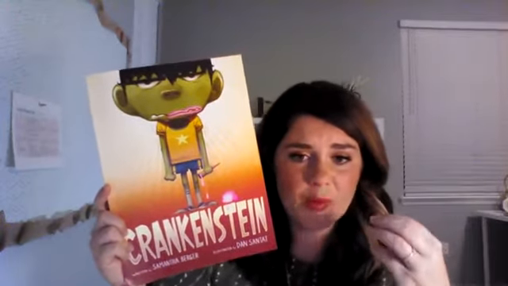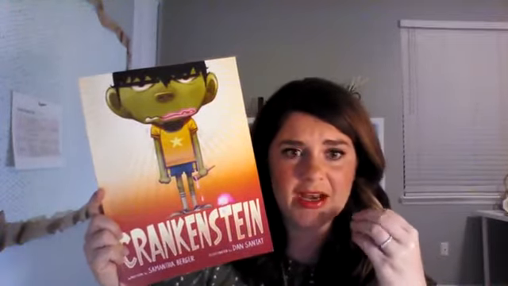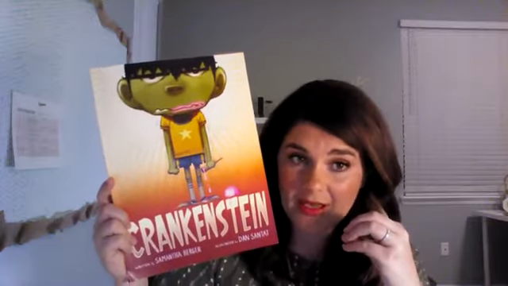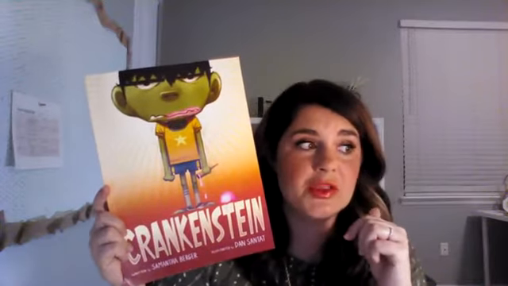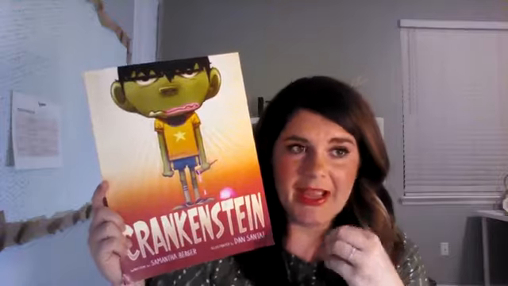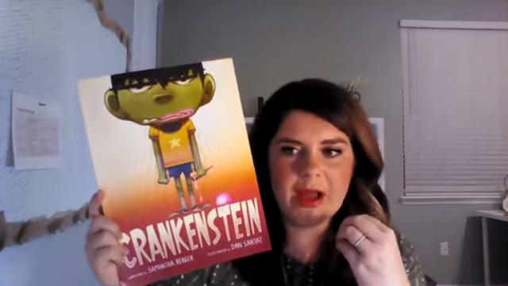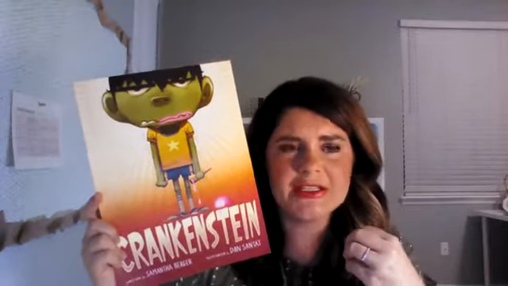So when we think about appropriateness, we really want to think about that level of reading that's required, and then also the content. Okay, and this is where we think about themes that are happening in stories.